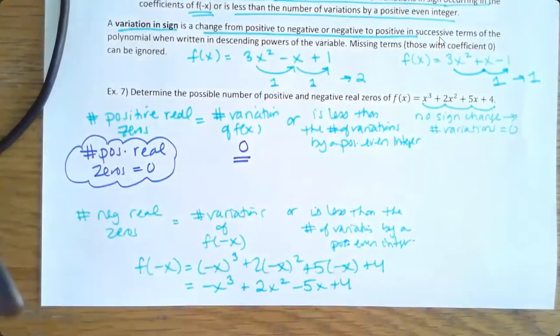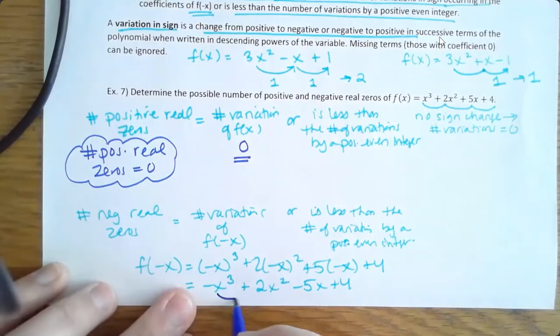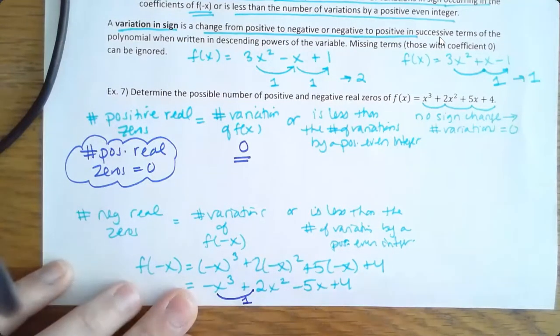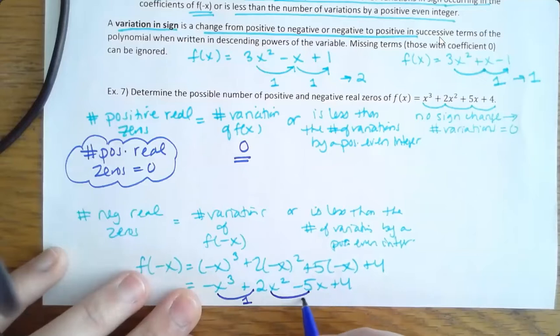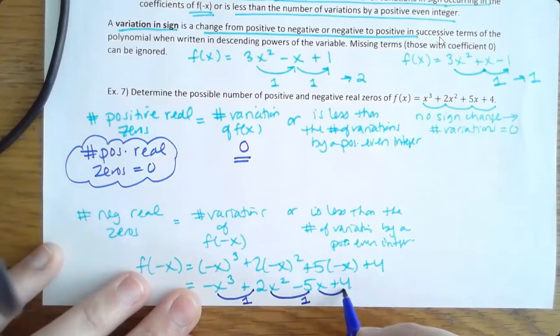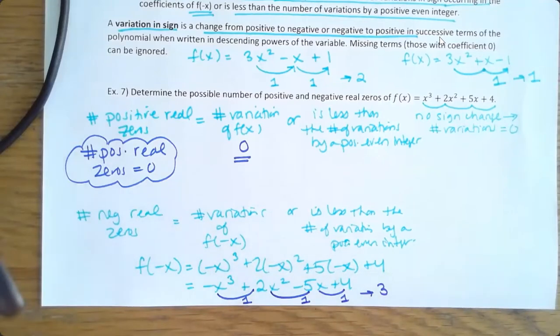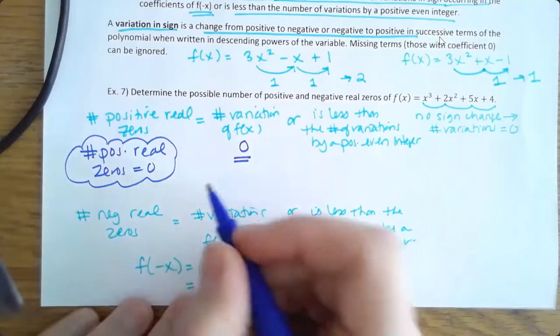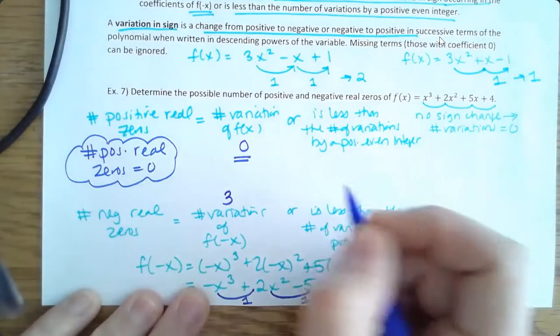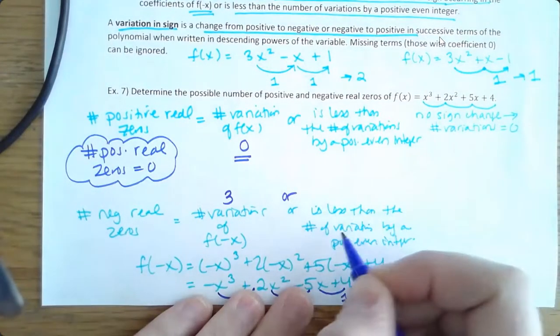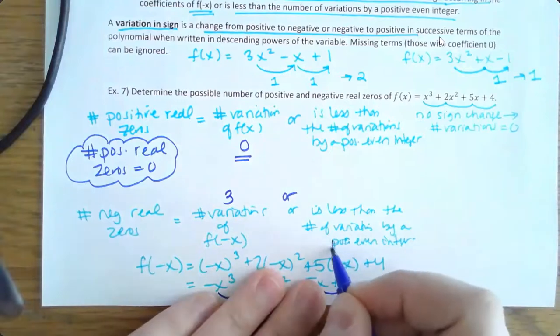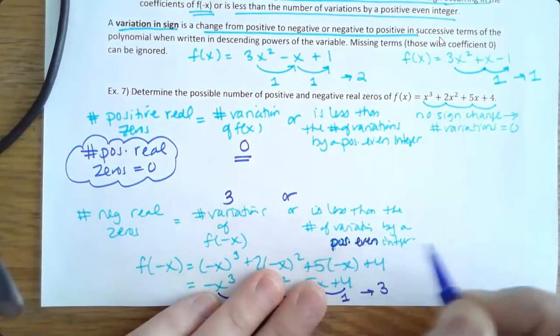If I think about my variations, I start negative and then I change to positive. That's one change. Now I go from positive to negative, that's another change. And now I go from negative to positive, that's another change. So you have 3 variations here, since the start of the problem. So the number of negative real zeros is either the number of variations, which is 3, or is less than this by a positive even integer.